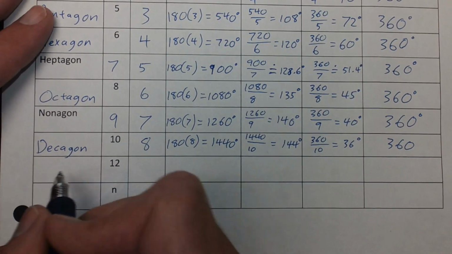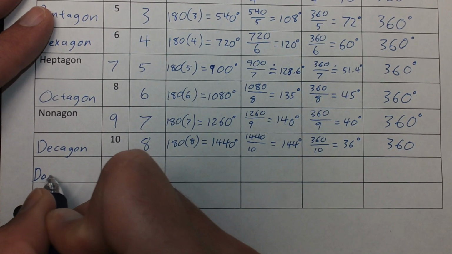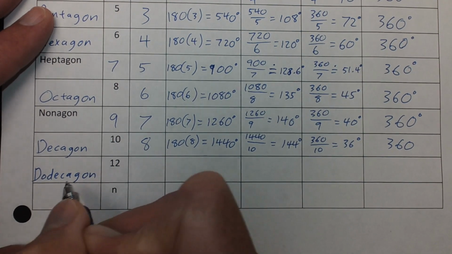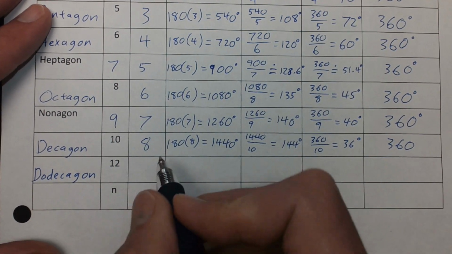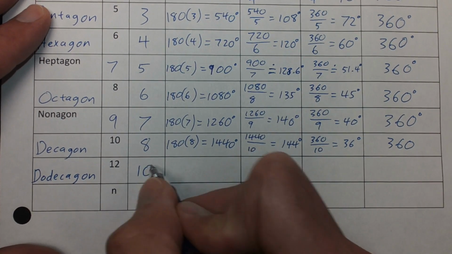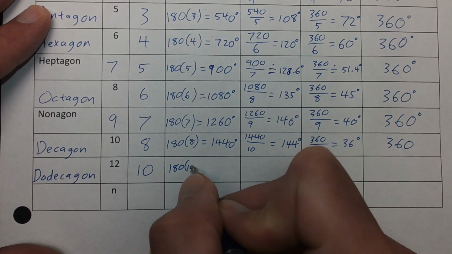What do you call a 12-sided figure? It's not a decagon, but it's called a dodecagon. So it has do in front of the decagon. How many triangles would there be? 12 minus 2 is 10. 180 times 10 is 1800.